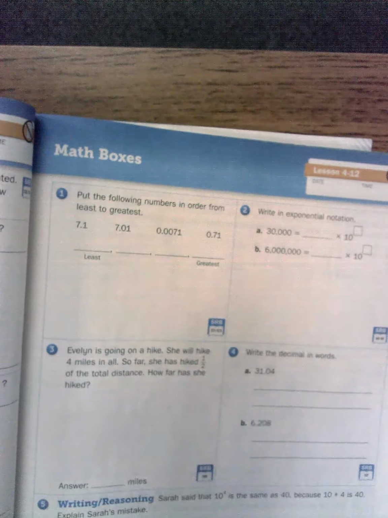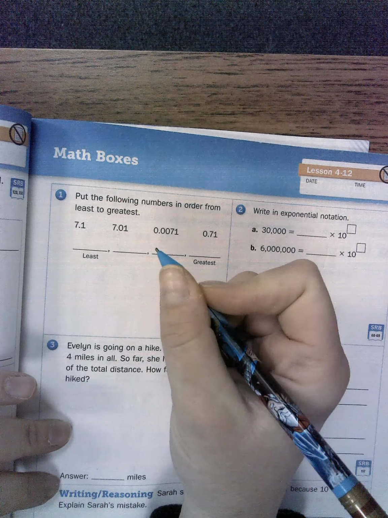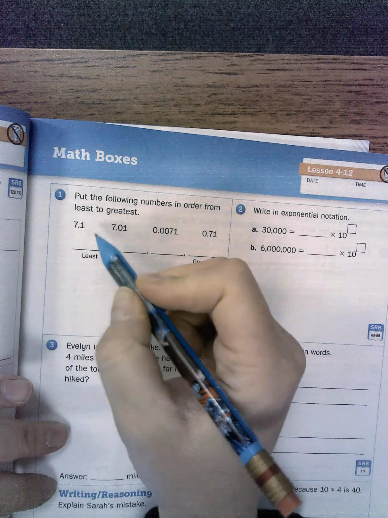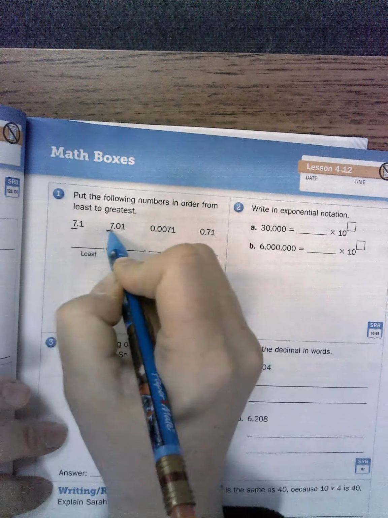Alright guys, we're going to be working on page 147. Question 1. Put the following numbers in order from least to greatest. So I always like to look at my highest place value, or my largest place value, which is the ones place here.